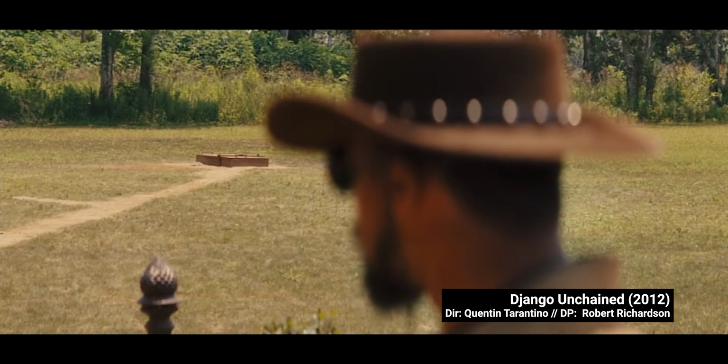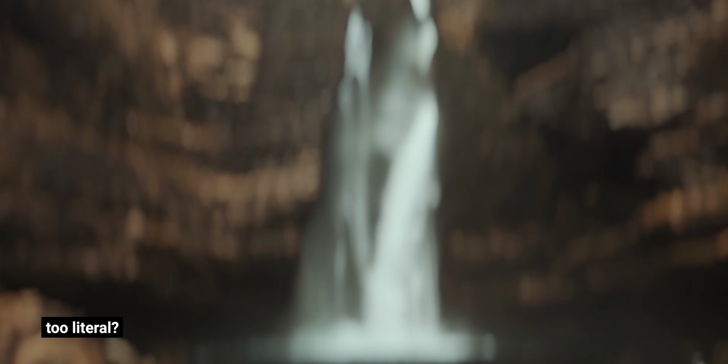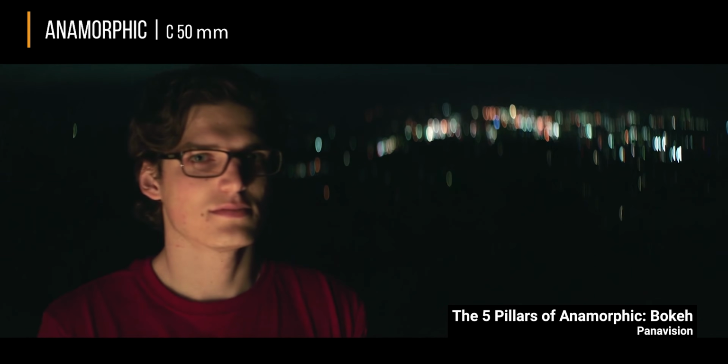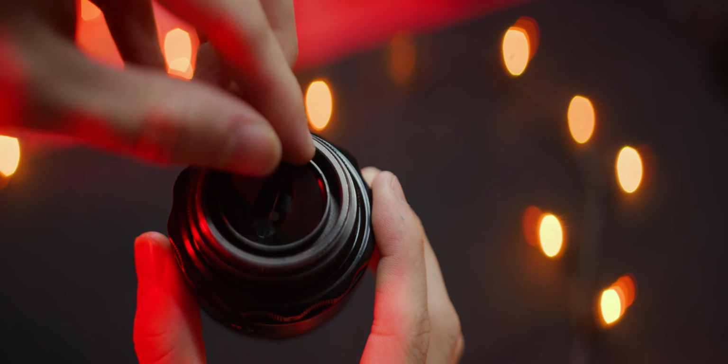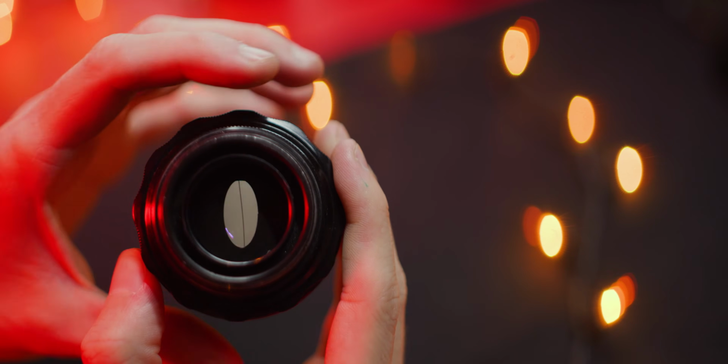Bokeh is one of the most coveted anamorphic traits. The so-called waterfall bokeh is a big boost in production value, giving each shot a paint-like quality. In previous episodes, we covered how to achieve the anamorphic bokeh through the use of aperture discs. But if you want or have to do it in post-production, there is still hope.